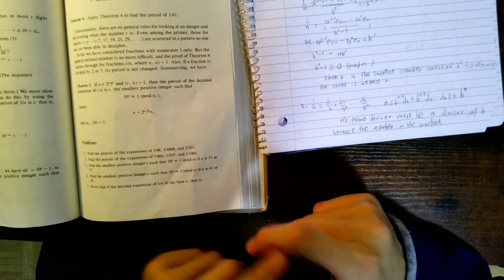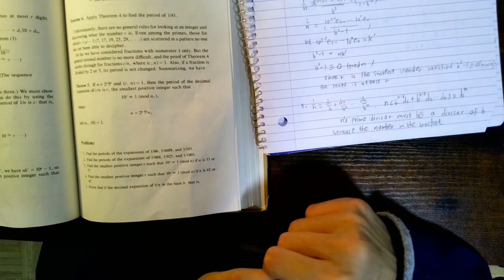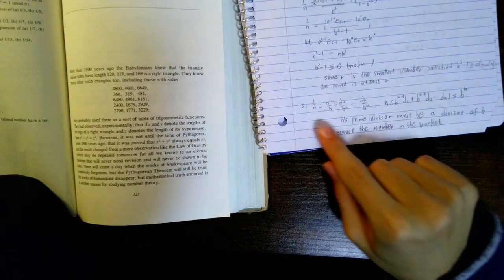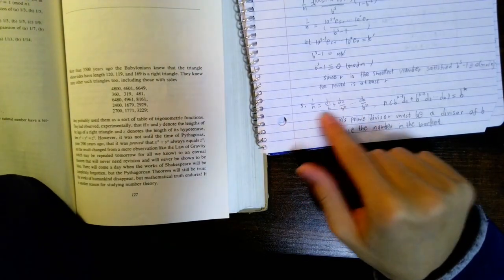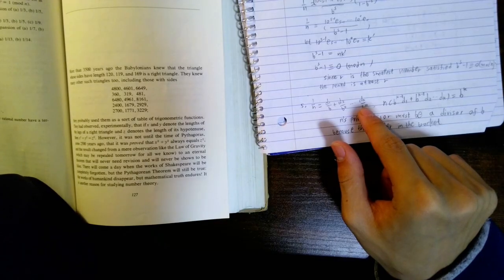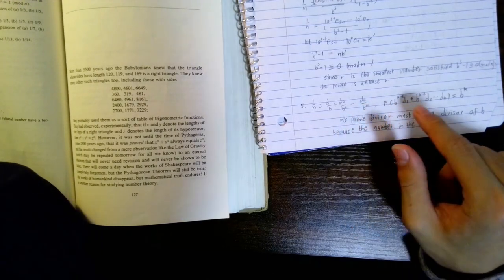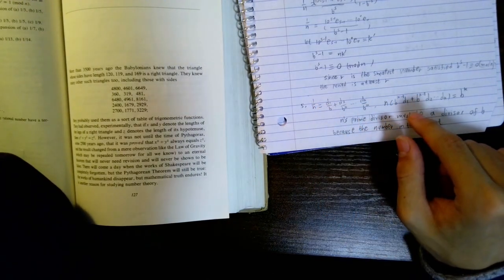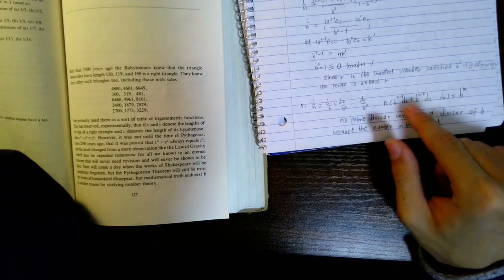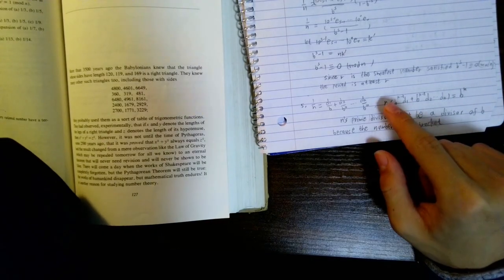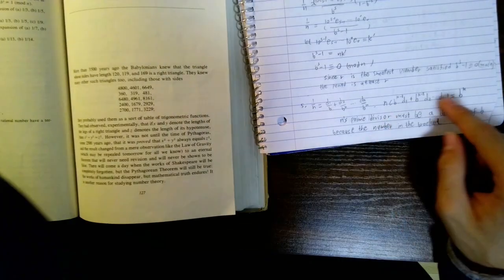Prove that if the decimal expansion of 1/n in base b terminates, then 1/n equals d1 over b plus and so on. So we know that this is what we get, and it terminates to some kind of digit. We can rearrange this equation, and we get this. And n has to be a divisor of a power of b, therefore all of its prime factors should also be divisors of b.